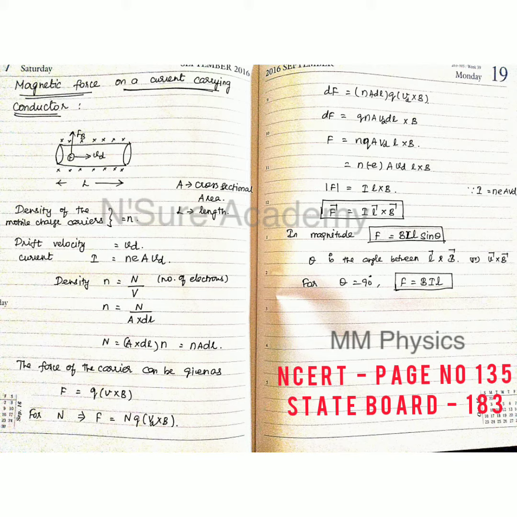Here we are taking a conductor which is having a cross sectional area A and the length L, and the electron is traveling with the velocity Vd, and the force experienced will be perpendicular to both the velocity of the electron as well as the magnetic field which is applied. The magnetic field is applied perpendicular to the movement of the electrons. So the cross sign indicates here the direction of the magnetic field, that is into the paper.